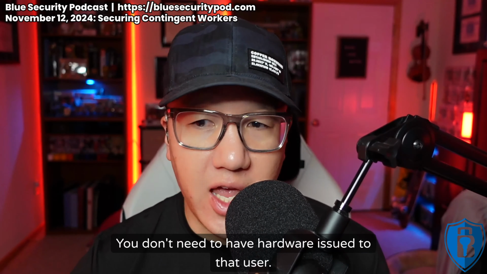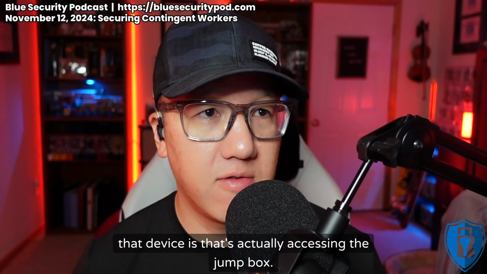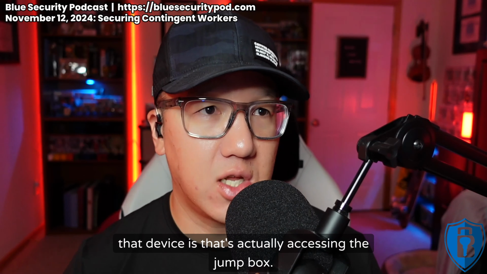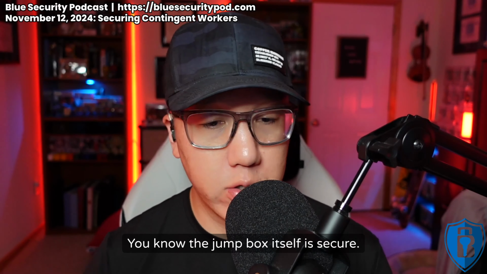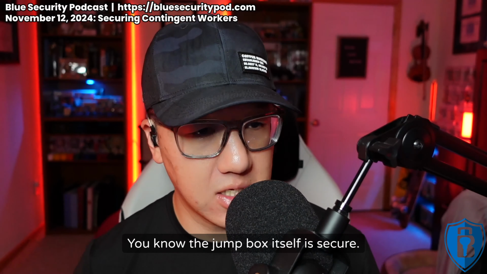Now, this does break one of the most significant portions of that chain of trust, because you're now accessing a jump box from a completely unknown piece of hardware. So you have no idea what posture that device is that's actually accessing the jump box. You know the jump box itself is secure. You don't know what is accessing it.